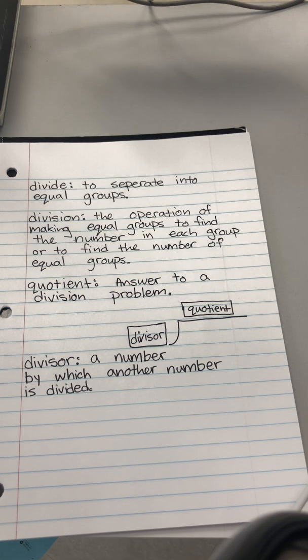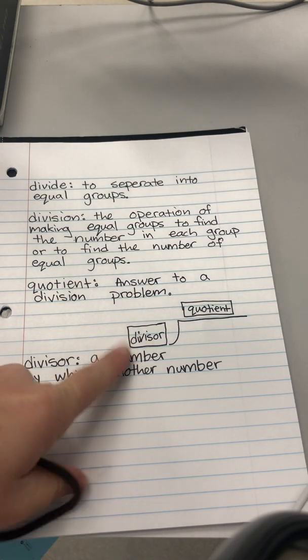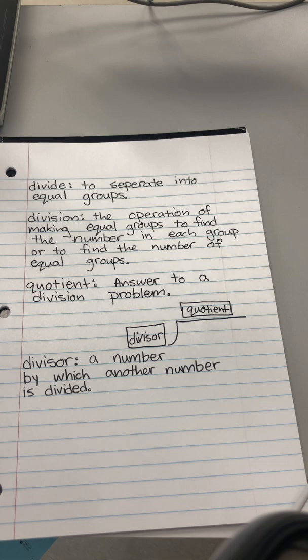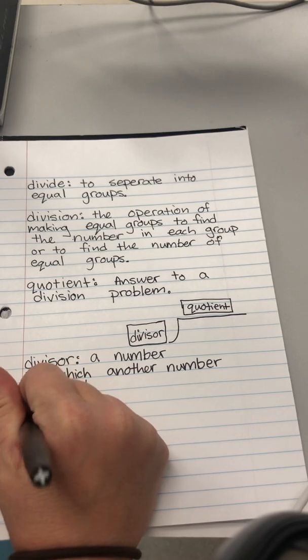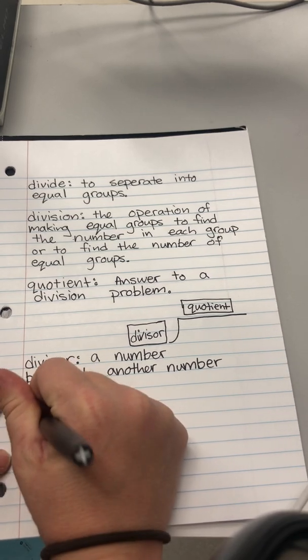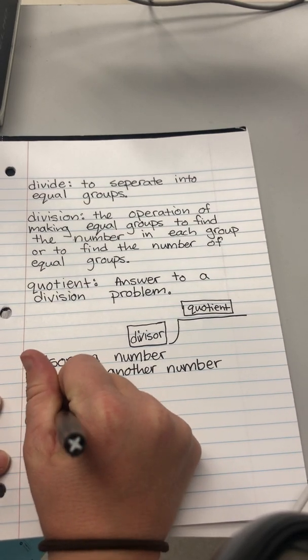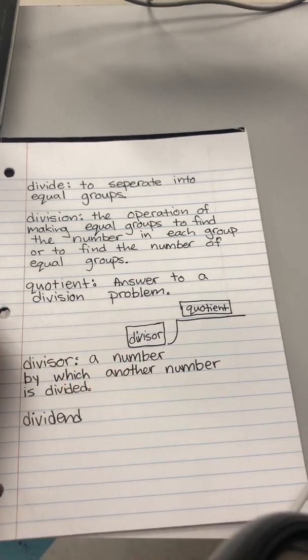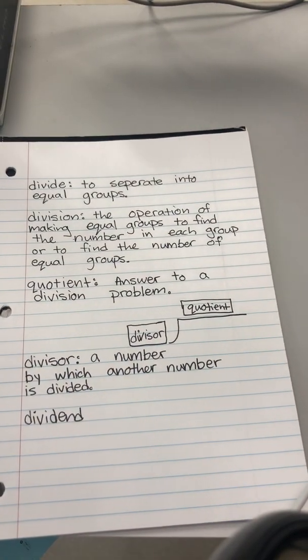Dividend. Make sure you put divisor on right here. Dividend.